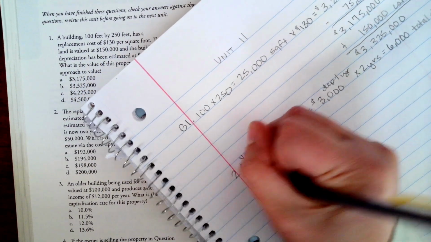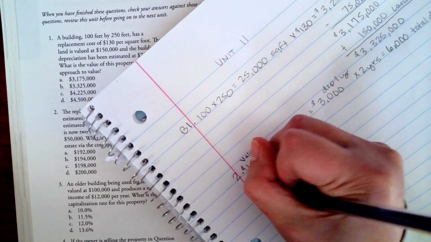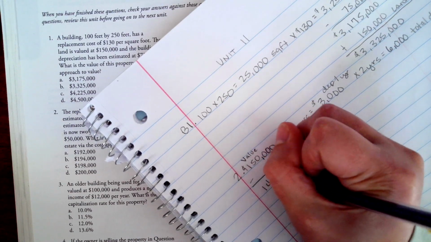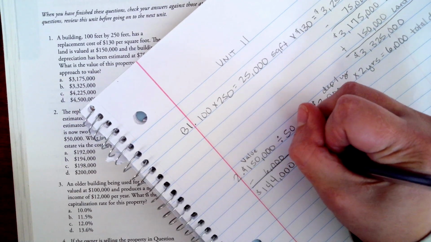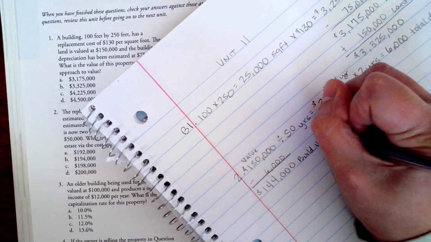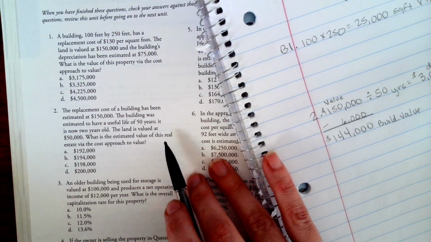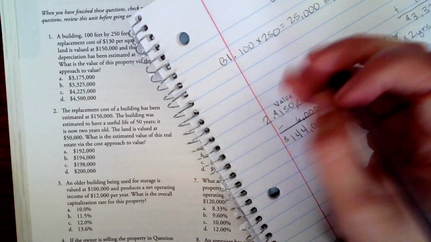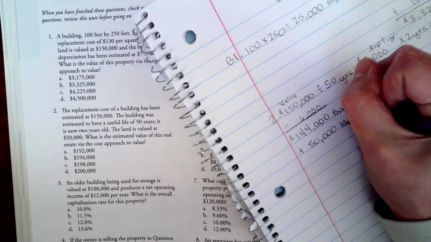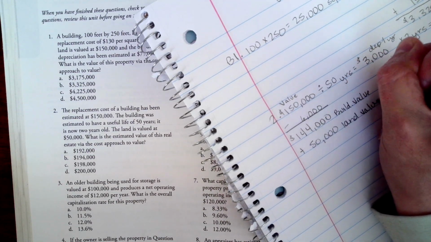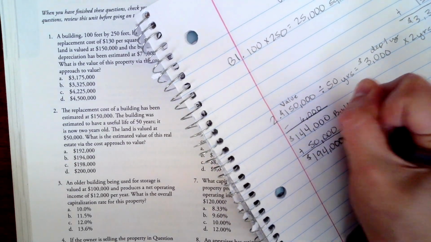So since it's depreciated, we need to subtract that from the current value. We get $144,000. That is the building value. But we need to add back in, because it said the value of real estate, so it's talking about the whole thing. We need to add back in the $50,000 for the land to get the total value. So the total value is $194,000, which is B.